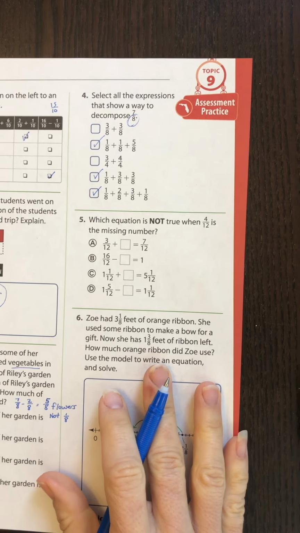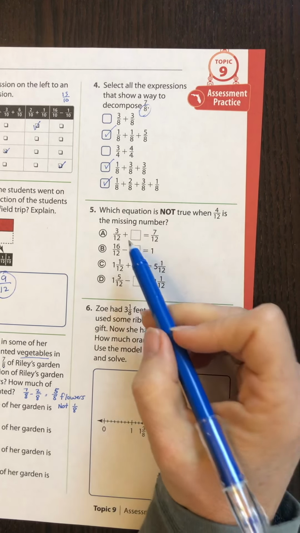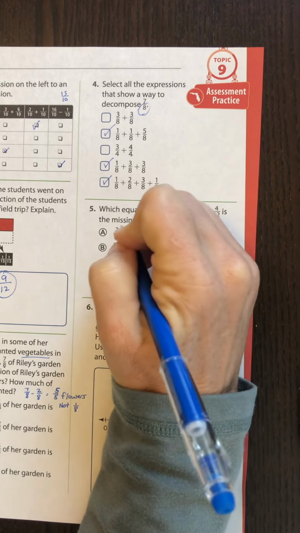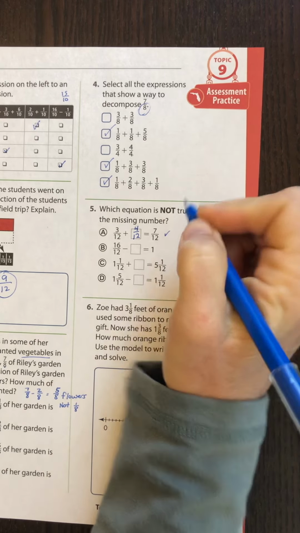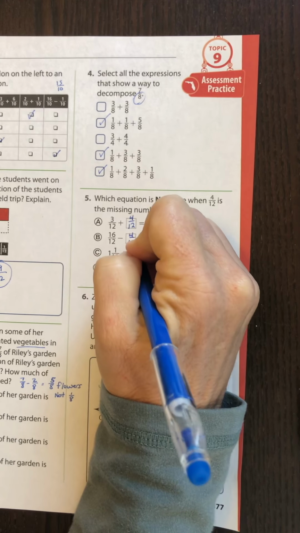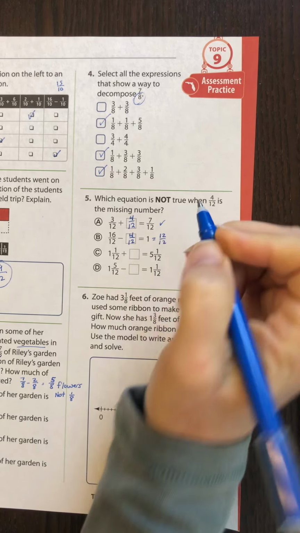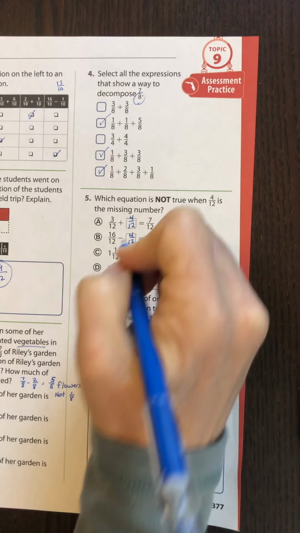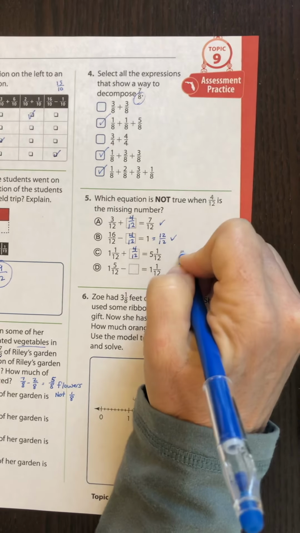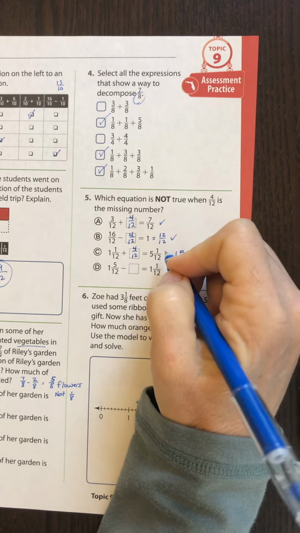Number 5, which equation is not true when 4/12 is the missing number? So 3/4 plus, you can just go ahead and write it in there, is 12, is not true. So that's true. So we're not going to mark that one. It says not true. 16/12 minus 4/12 is 12/12, which equals 1 whole. So that's true. 4/12 plus 1/12 is 5/12, our whole number 1. So this one is not true.